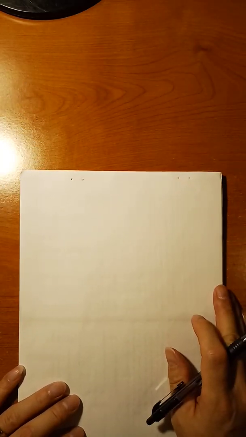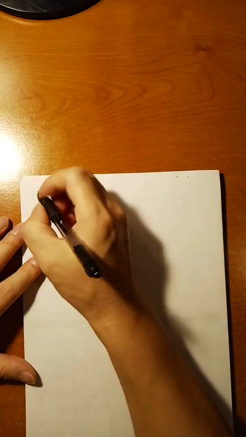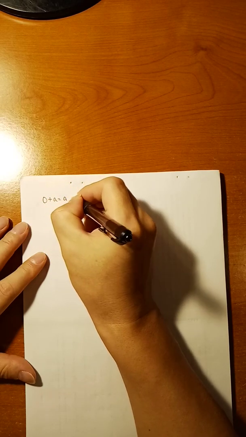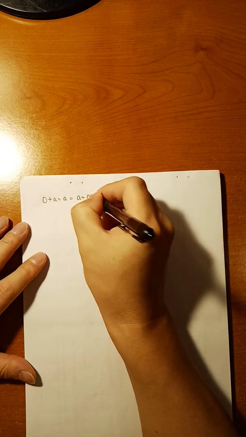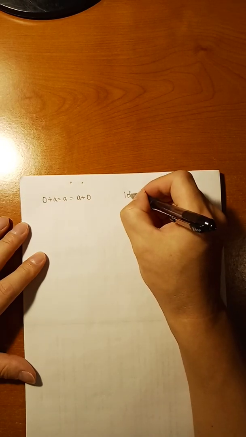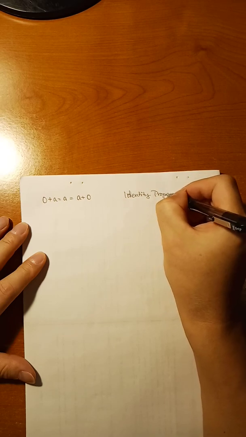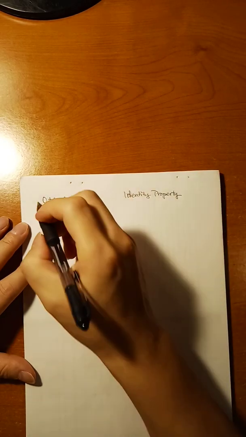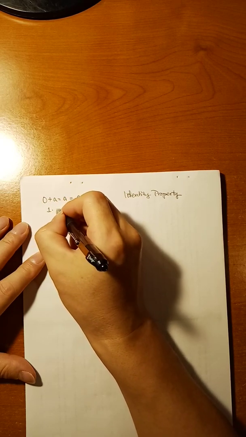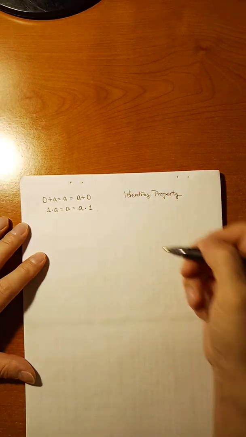And for the addition, there's a special number, 0. 0 plus whatever number is A. It doesn't matter at which place. We call this the identity property. And similarly, for the multiplication, we have 1. 1 times A is A times 1.